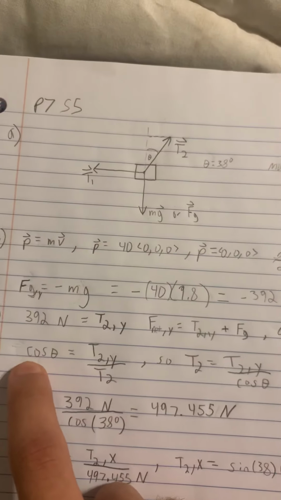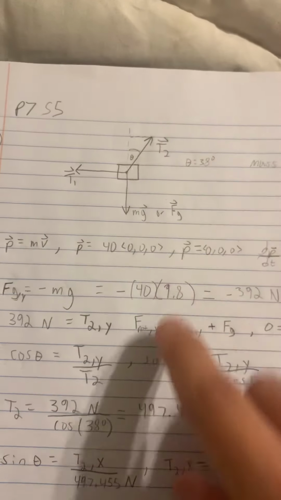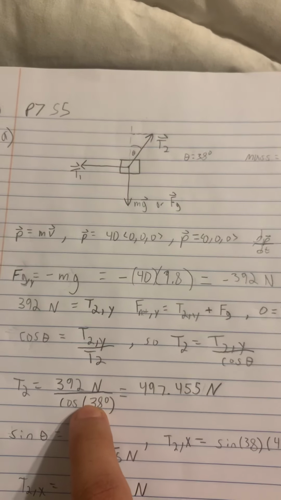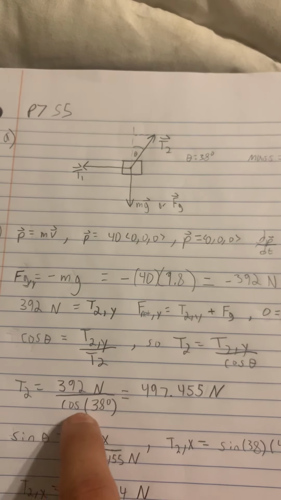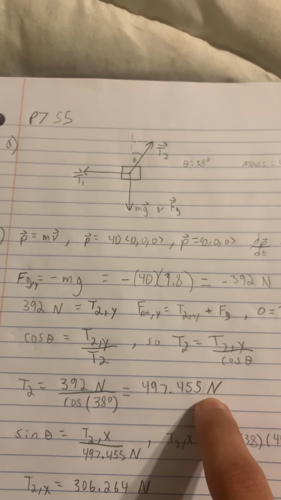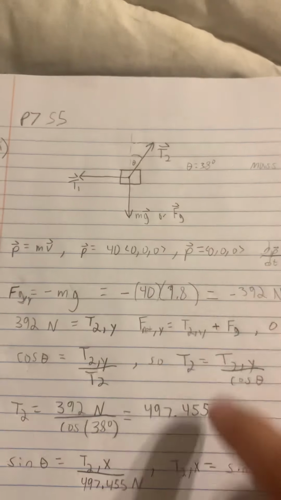So cosine theta is T2y over T2. And we know T2y because we just solved that. So you just plug that into the formula here. 392 newtons over cosine 38, you get 497.455 newtons. So that's the length of this here.